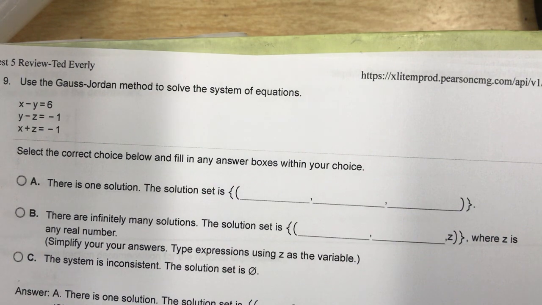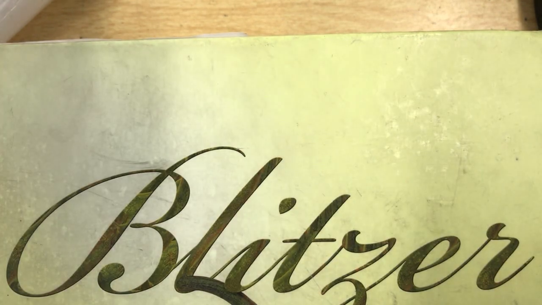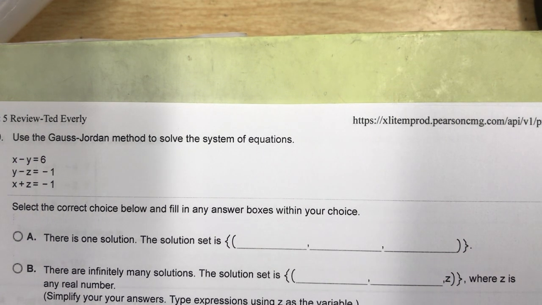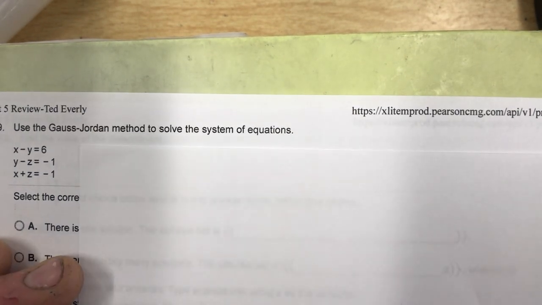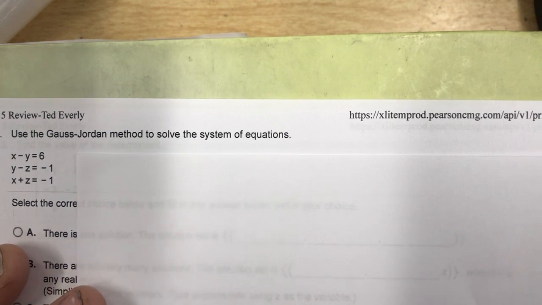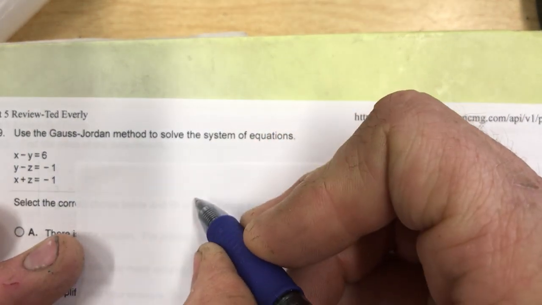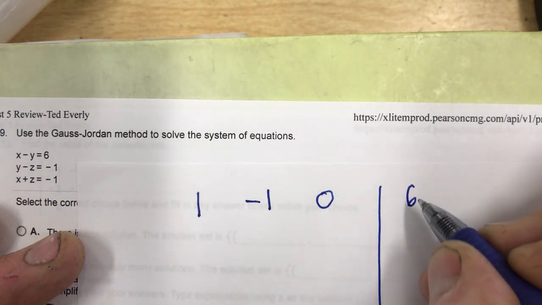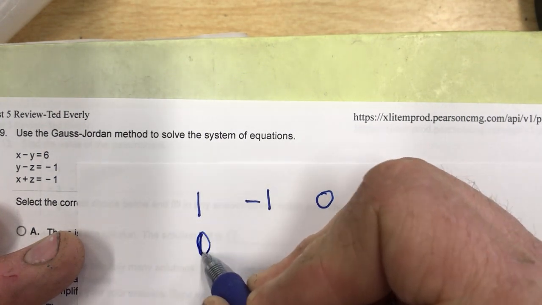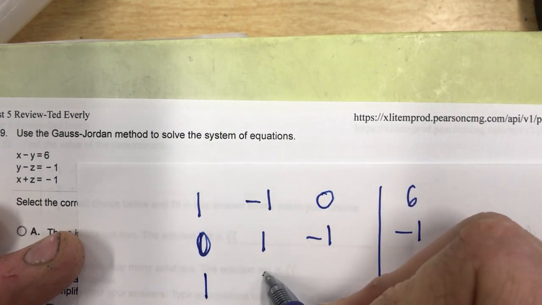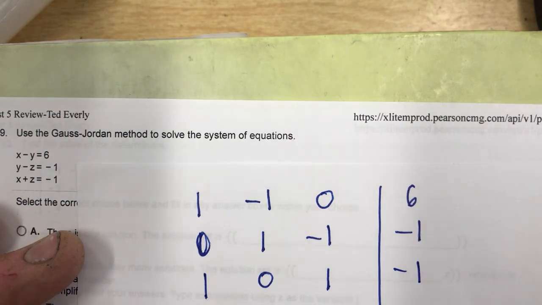Okay, let's move to 9 here. We're going to do Gauss-Jordan again to solve this one. Now this has 3 variables, but we've got a bunch of zeros in there, which might make it a little bit easier. So if I set this up, I've got a 1x, a negative 1y, and 0z, and then I got 6. Then I've got 0x, 1y, negative 1z, and that equals negative 1. Then I have 1x, no y, and 1z, and that equals negative 1.